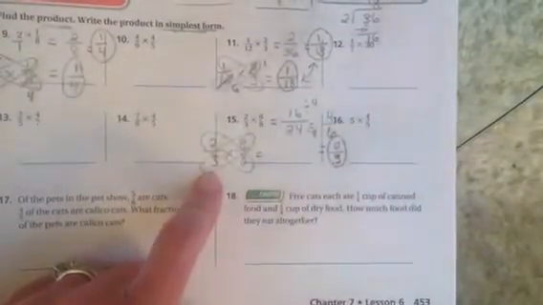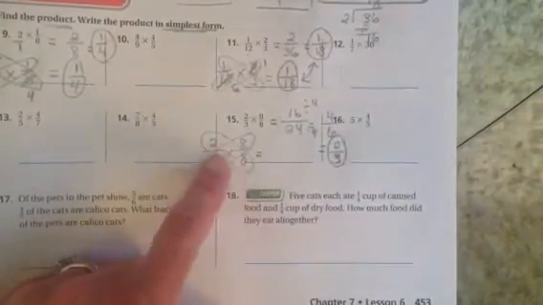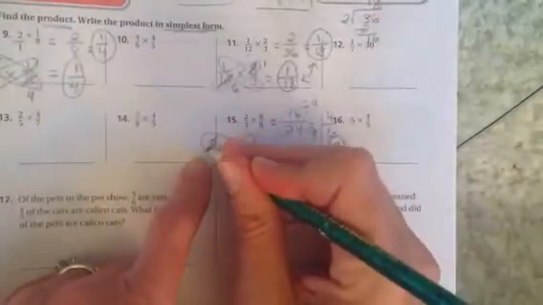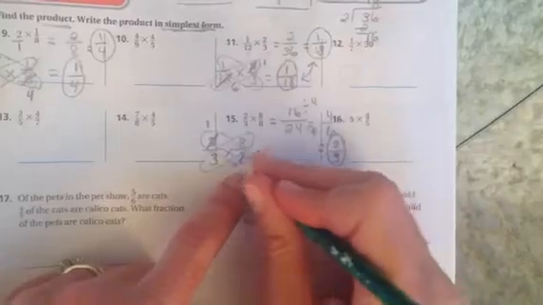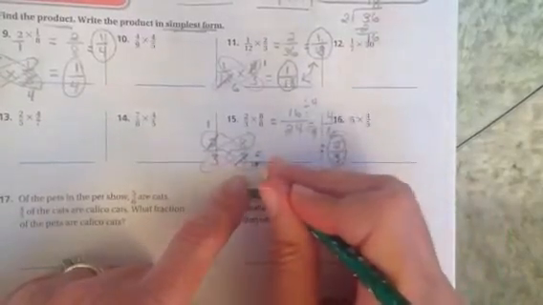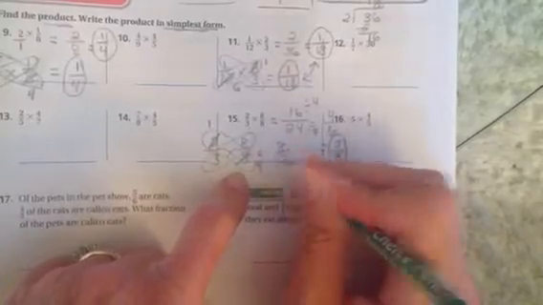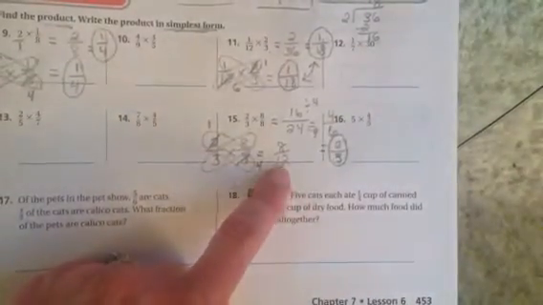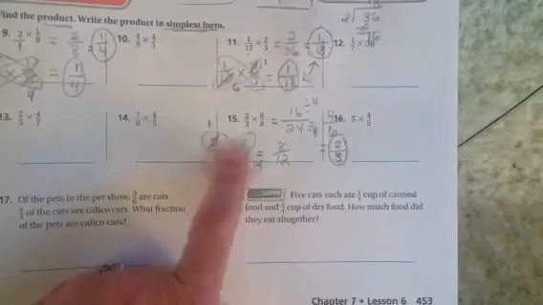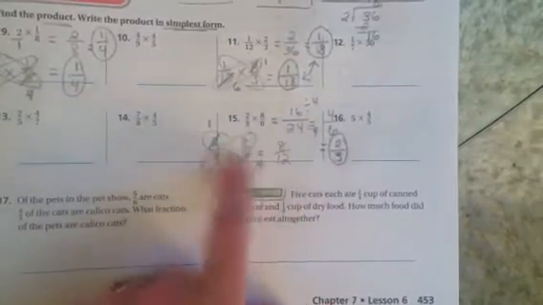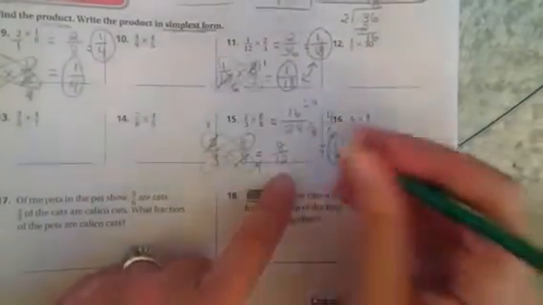Nope, it cannot. But can 2 go into 8 here? Yes. So I can simplify. 2 divided by 2 is 1. 8 divided by 2 is 4. Now I have 8 twelfths, which is a lot easier to work with than 16/24. We're making these numbers smaller.